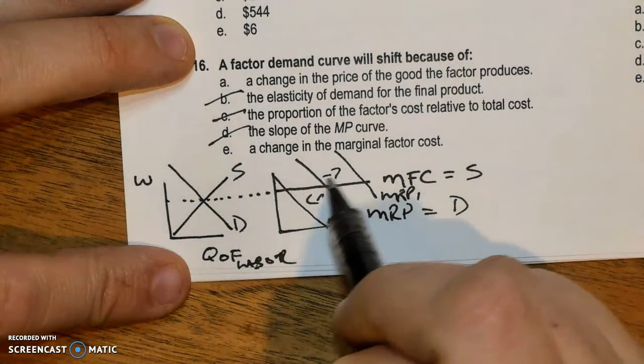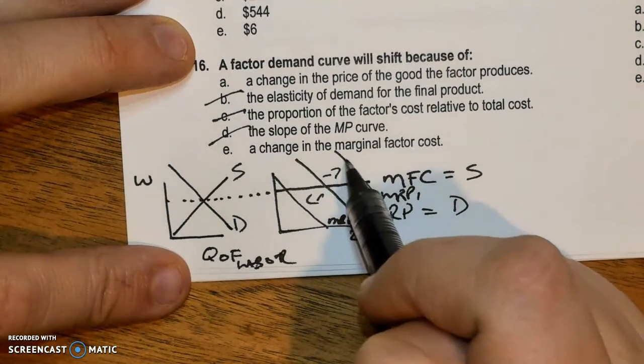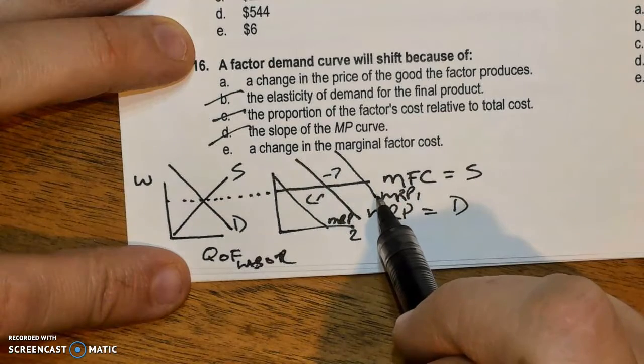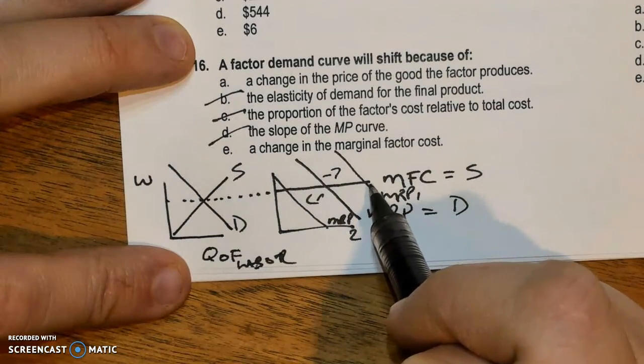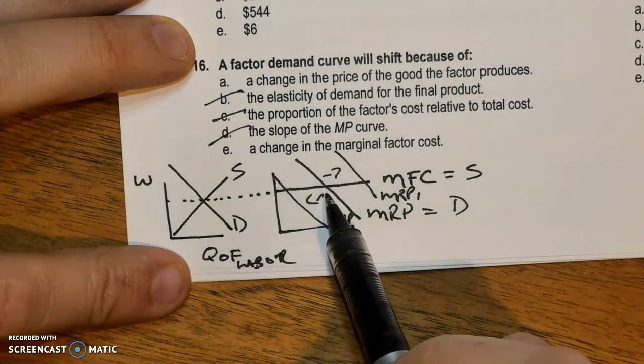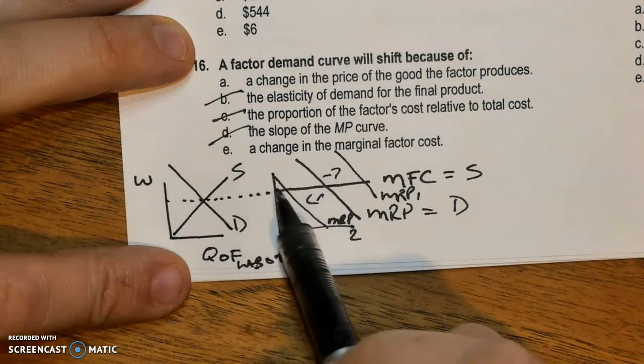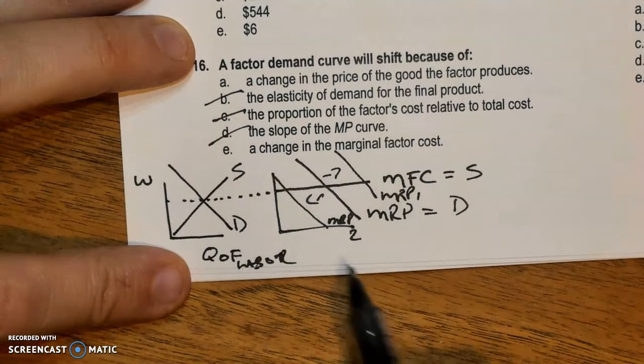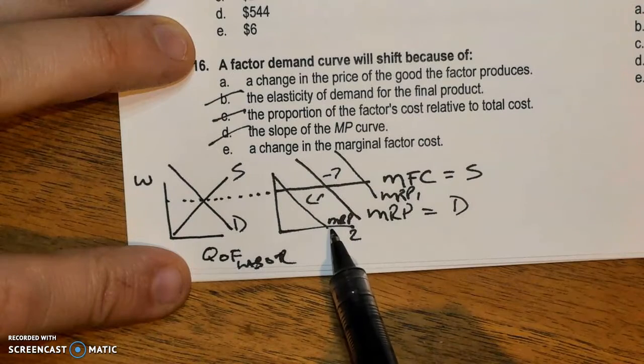If the value of the product increases, well then the marginal revenue product, or the demand for labor, would increase. If that product's marginal revenue decreases, then they shift left because now you're producing less value.